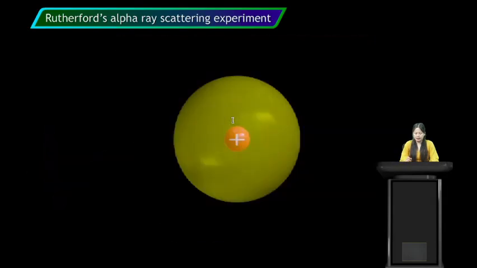So here this gold foil will be made of gold atoms, correct? When alpha rays were made to fall on this, he saw that the alpha particles were scattered. Yes, students, the alpha particles were scattered in different directions.